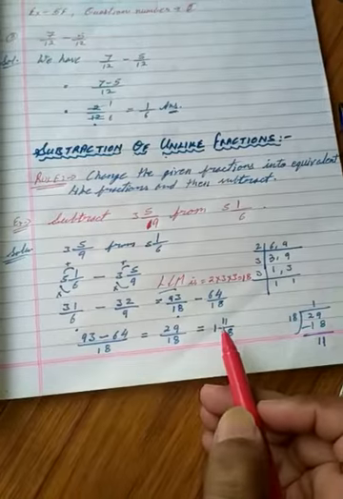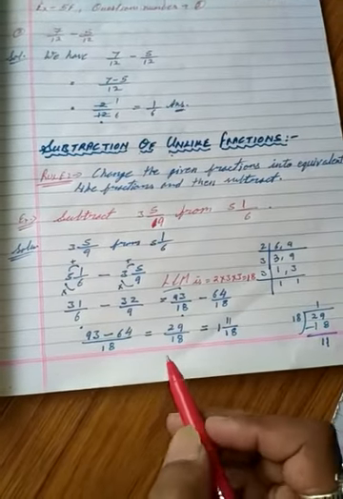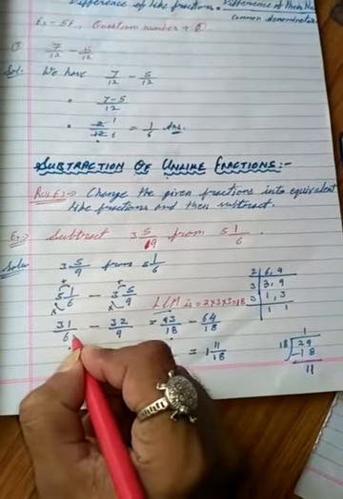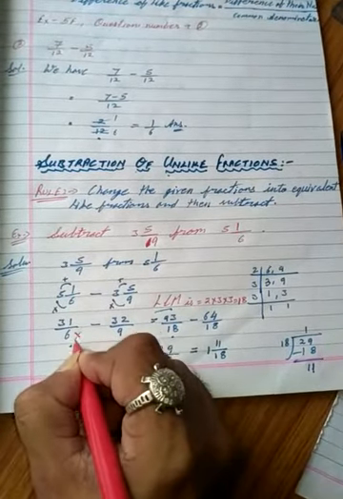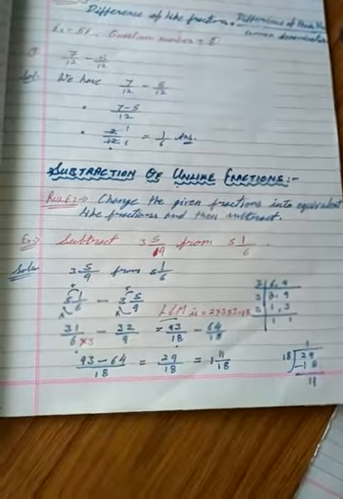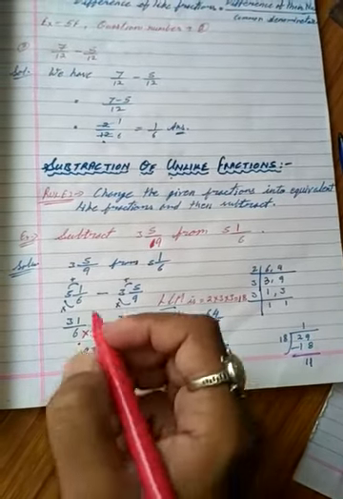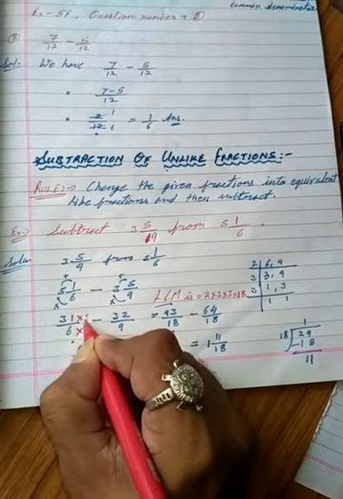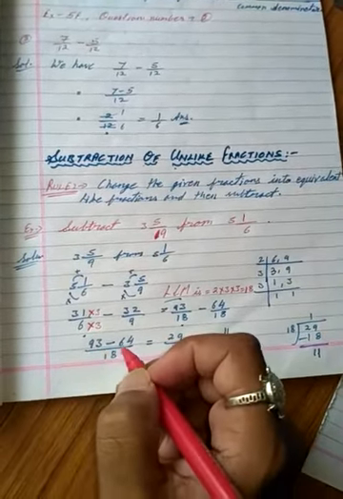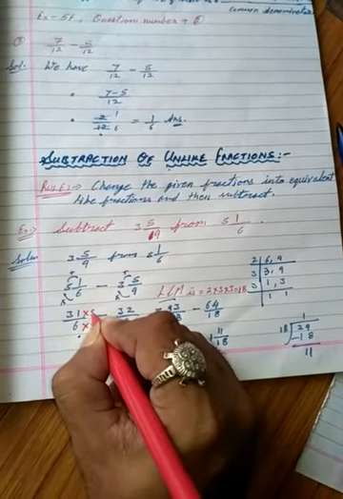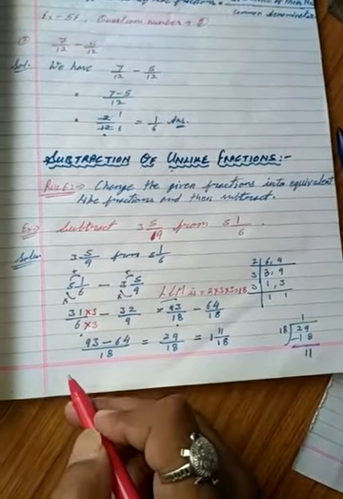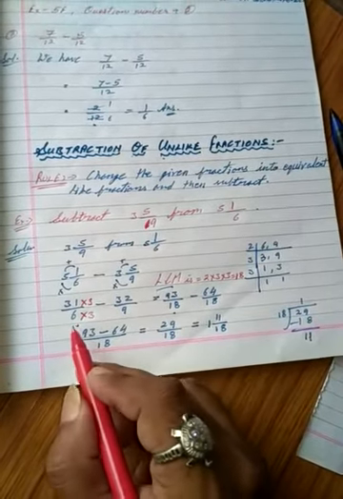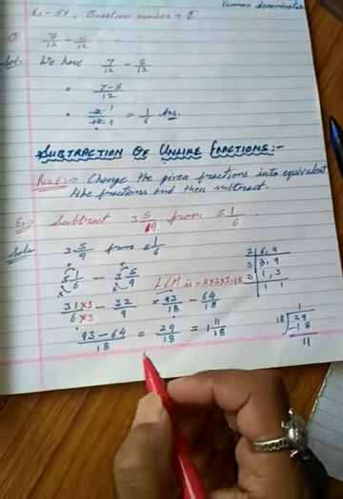Now how can we do this? First we multiply by 3 in the denominator and multiply by 3 in the numerator also, because when we multiply 3 in both numerator and denominator, it converts into an equivalent fraction.